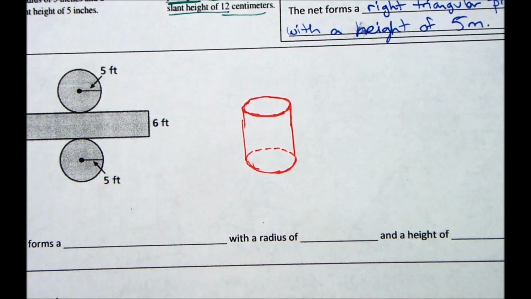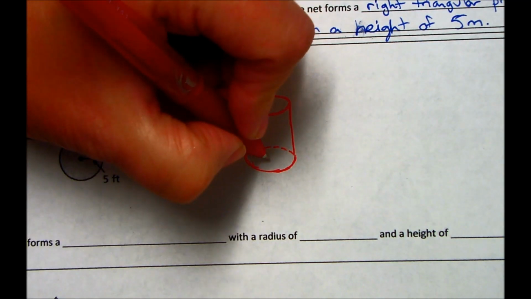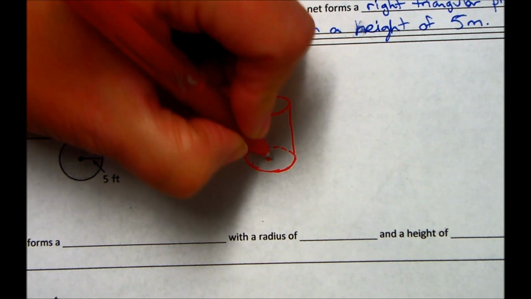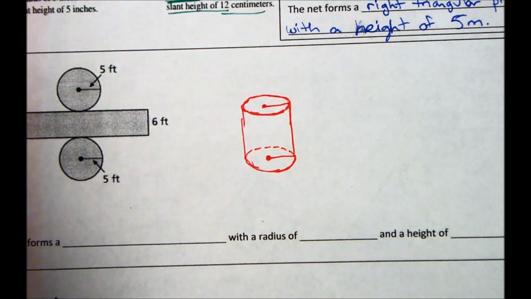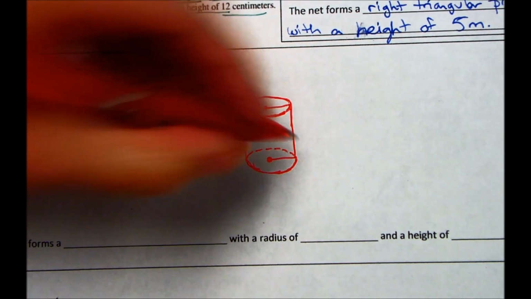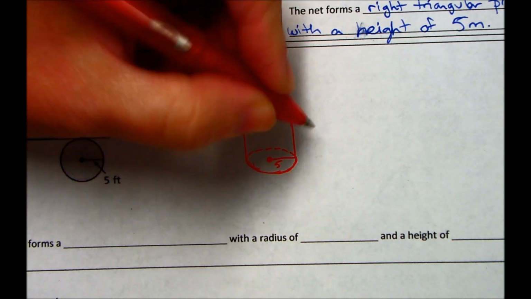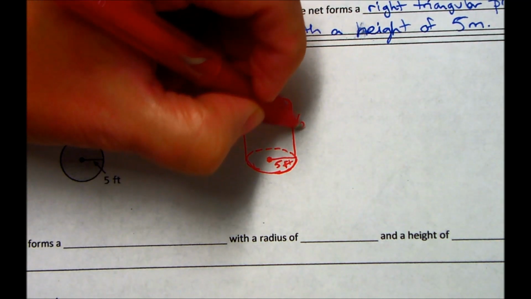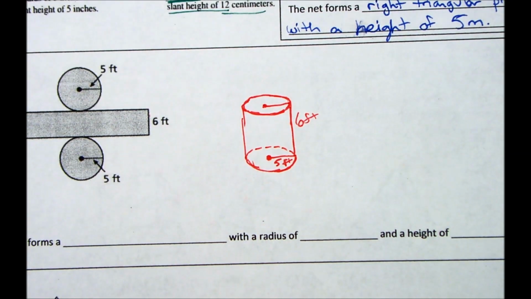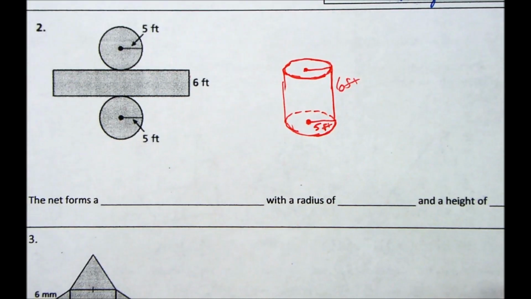So there's my cylinder, my soup can, and then I'm going to draw my radius from the center out. I've also got one from here out, and the radius is 5 feet, and then it's also got a height of 6 feet.